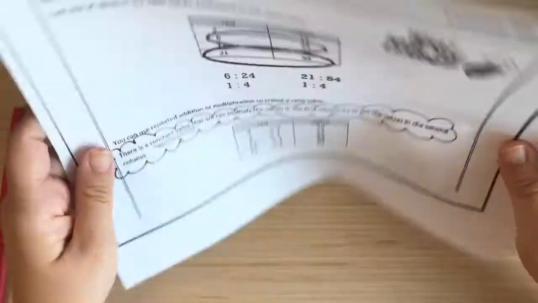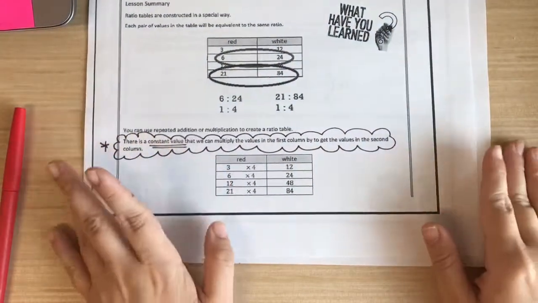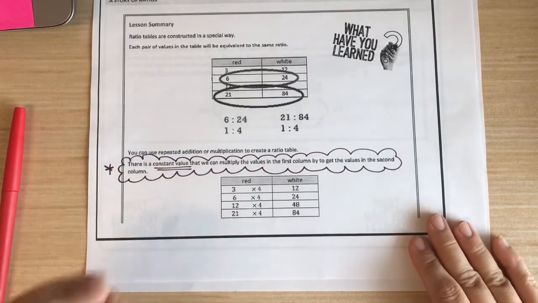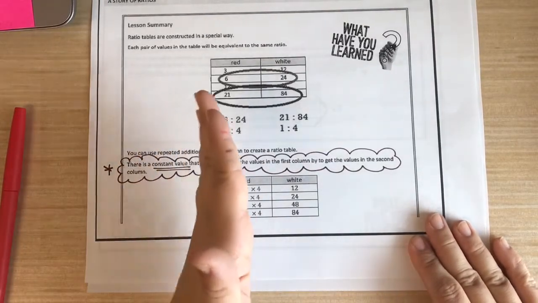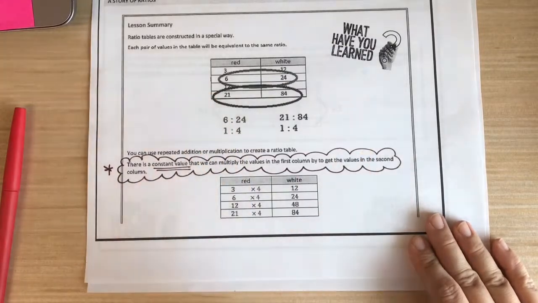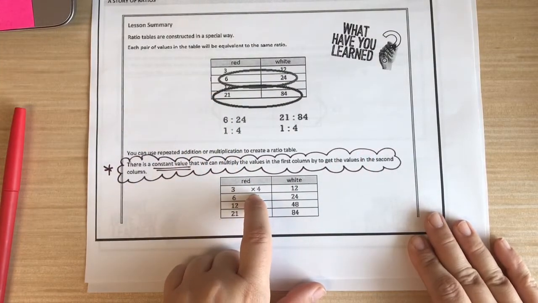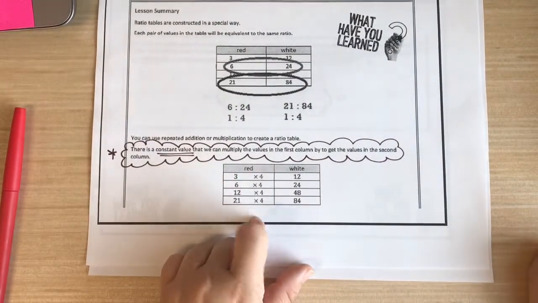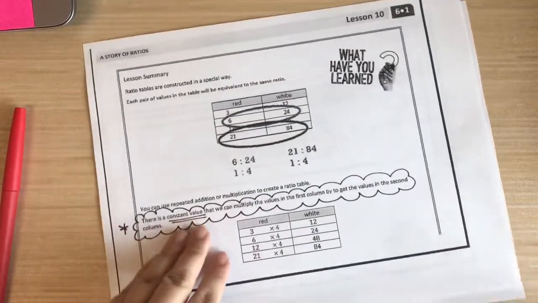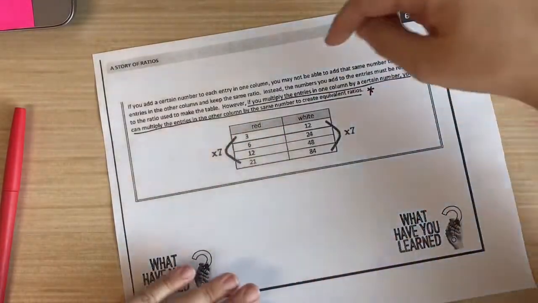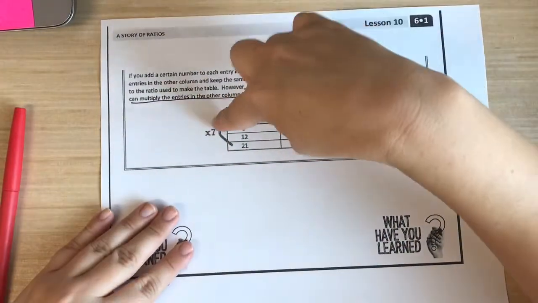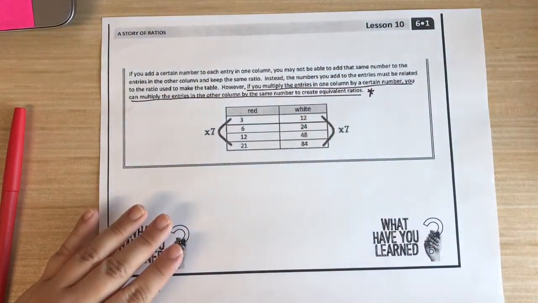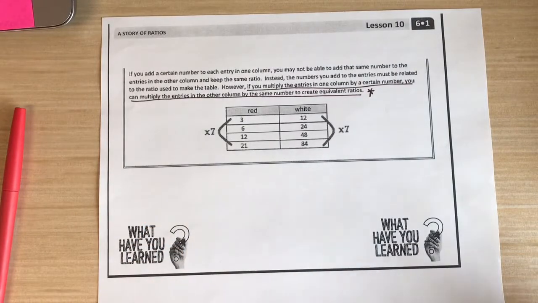All right, guys, and then a couple of key points I really want to reiterate from your lesson summary. Down here at the bottom, it says there's a constant value that we can multiply the values in the first column by to get the values in the second column. So once you figure out what that first value is, you can bring that all the way down. Okay, it's going to be constant. And then also, if you multiply the entries in one column by a certain number, then you can multiply the entries in the other column by the same number to create equivalent ratios.